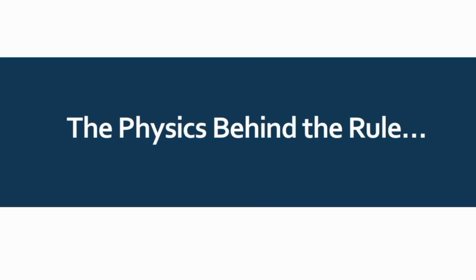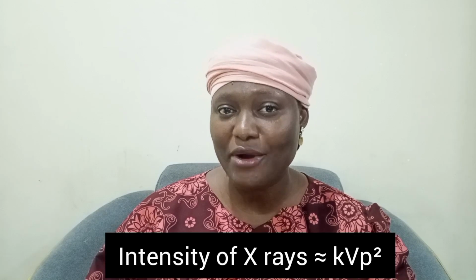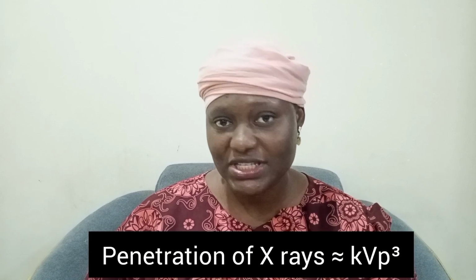Let's talk a bit about the physics behind this rule. kVp as a value affects both the quantity and the penetration or the quality of the X-ray beam. In fact, the quantity or intensity of X-rays produced is roughly proportional to the square of its kVp. Also, the penetration is considered to be proportional to the cube of the same kilovoltage. So that 15% increase is not small. It nearly doubles the exposure to the detector.